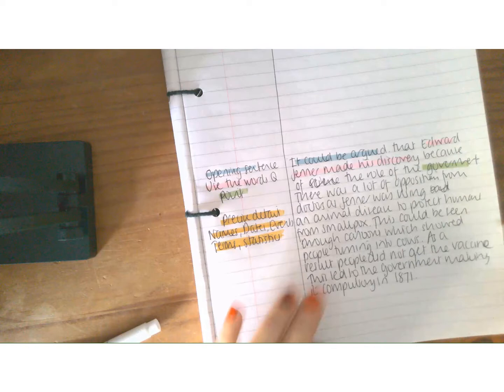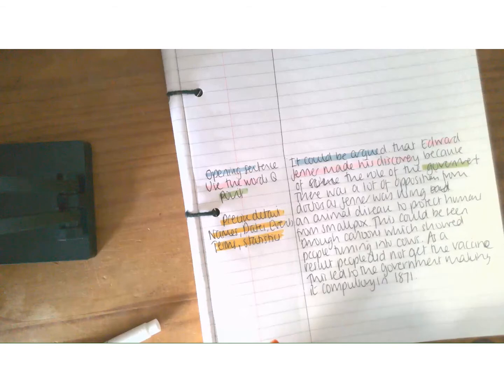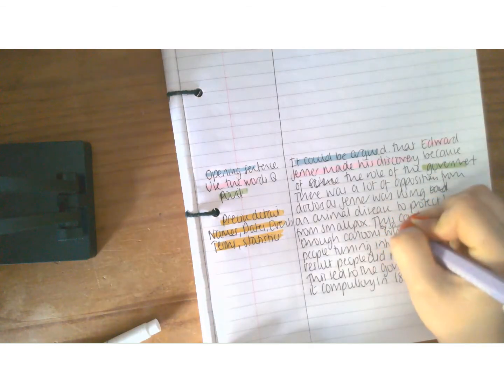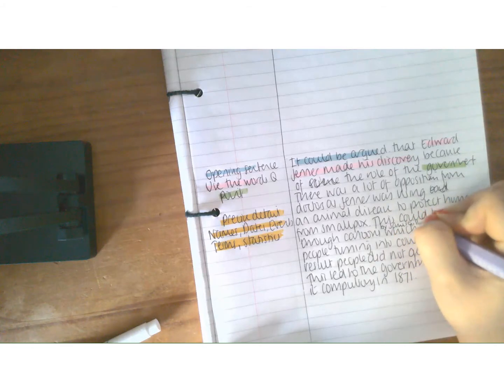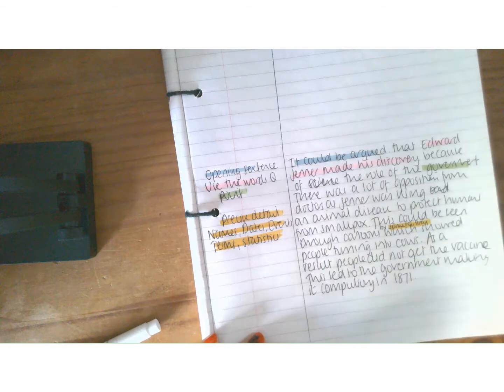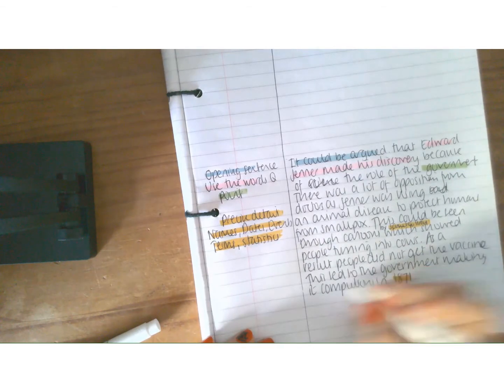So we have quite a little bit here about the animal disease and people being fearful, and we've written about the cartoons. We could improve this a little bit though if we add in here by James Gilray. So that would give us a name. Add that bit in. And then we've got the date and the government making it compulsory.